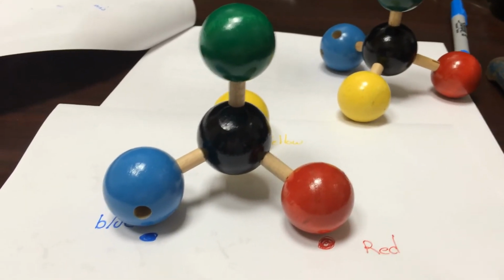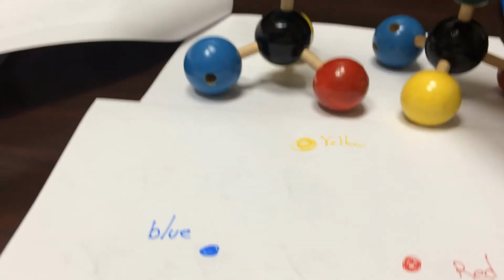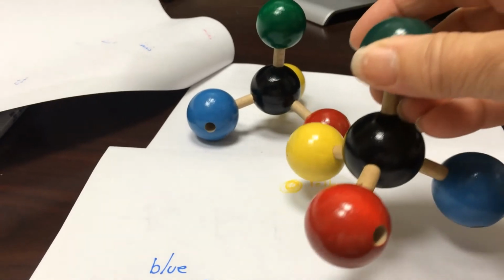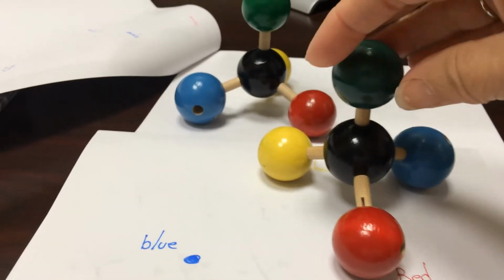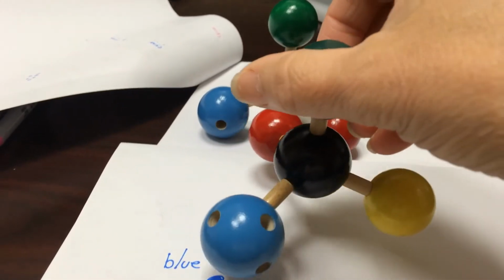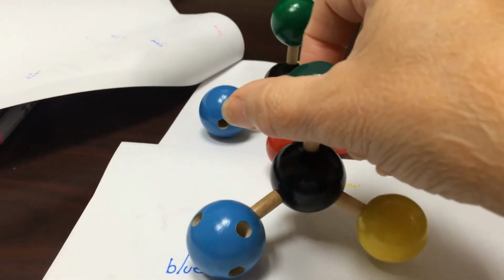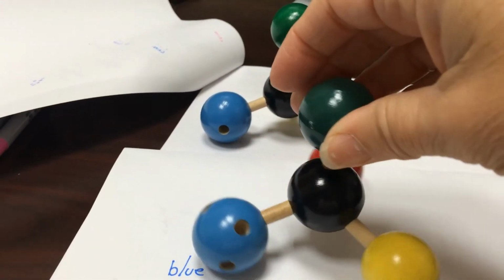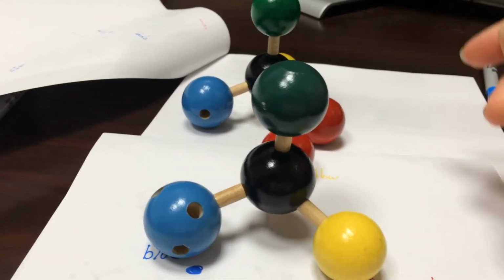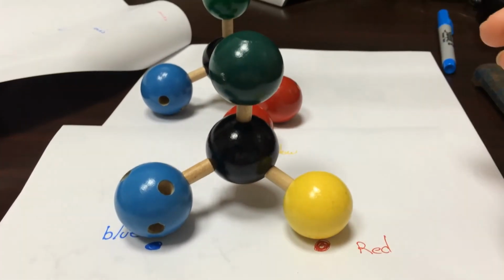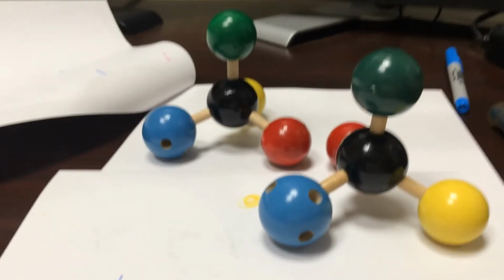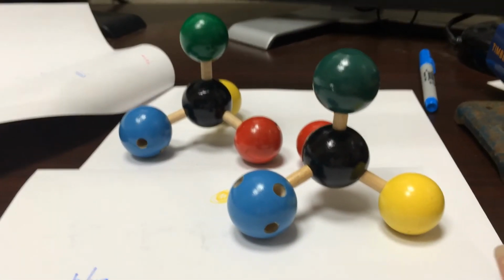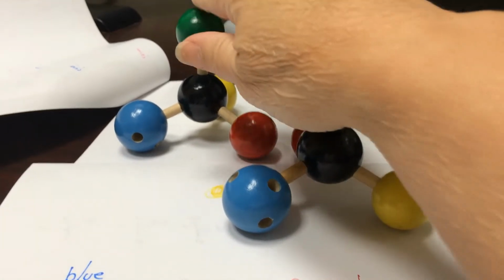That one fits. Let's put the mirror image. If I put the yellow on the yellow and the red on the red, the blue is in the wrong position. If I put the blue in the right position, then the red and the yellow aren't right. So if these were biologically active, this one would not fit on the same active site as this one.